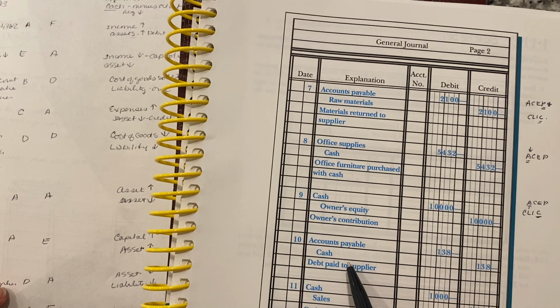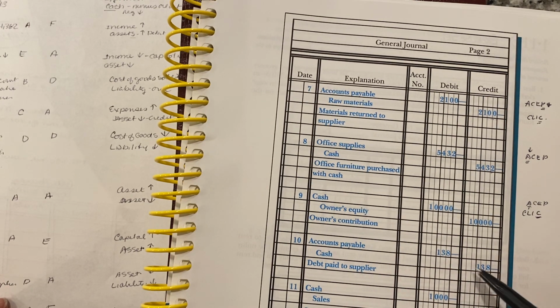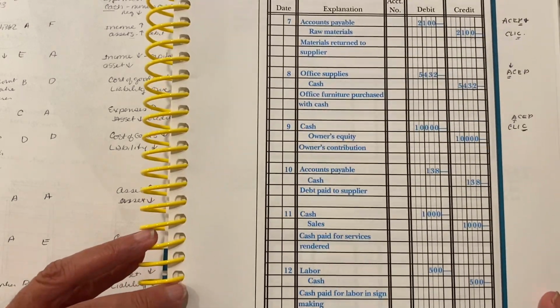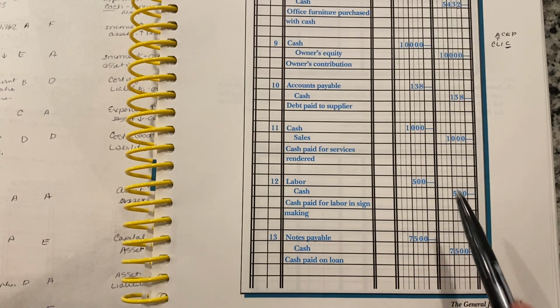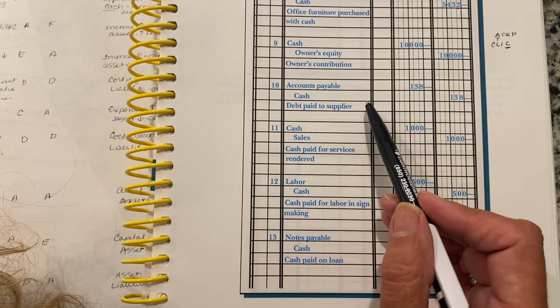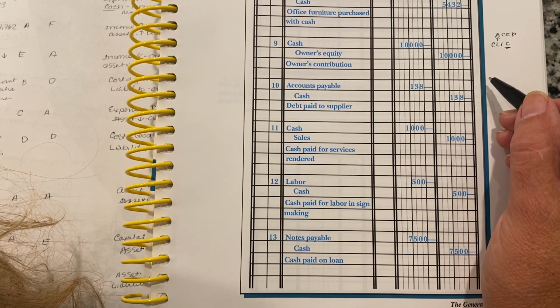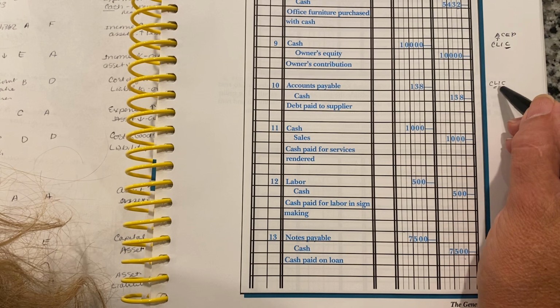So we have accounts payable. So anyway, each one of these, see how they balance out. Bingo, bingo, bingo, all the way out. And you just do each one separately to see how they balance out all the way to the bottom here. So as you can see, accounts payable, that would be liabilities.